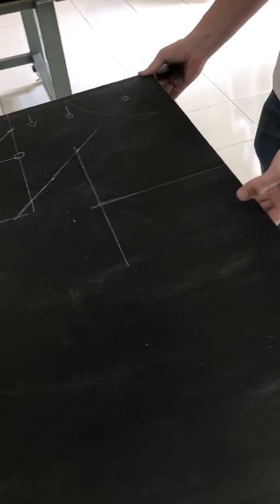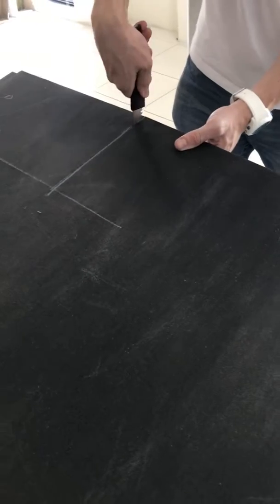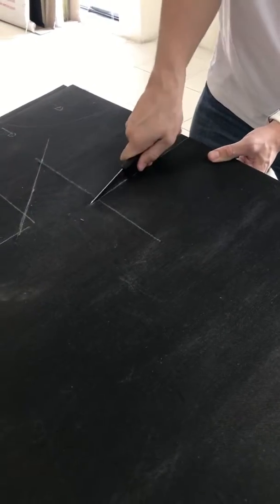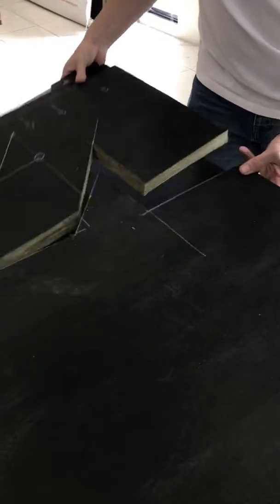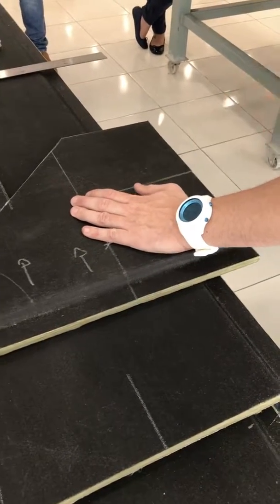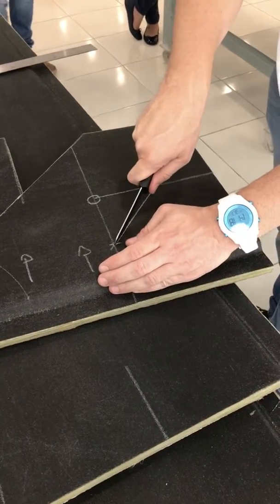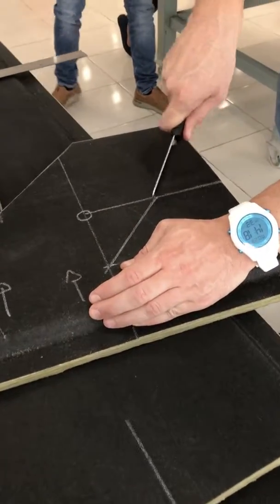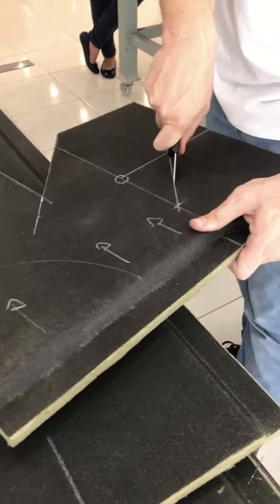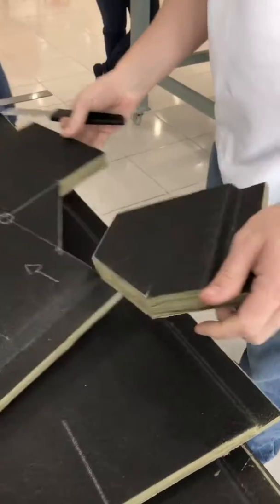Also, if it is somebody of you who has a CNC machine, it's possible that that machinery with blades cut the board. Okay?